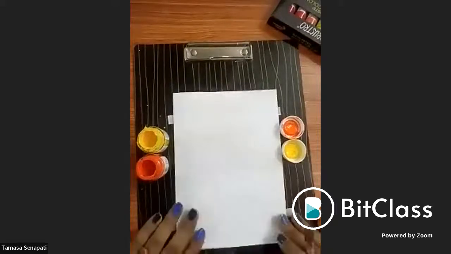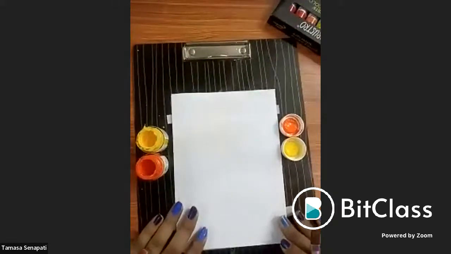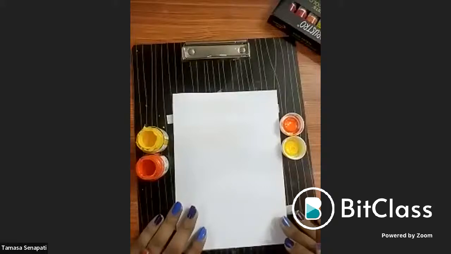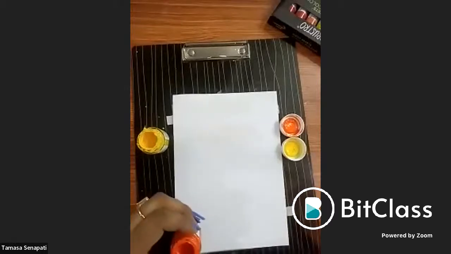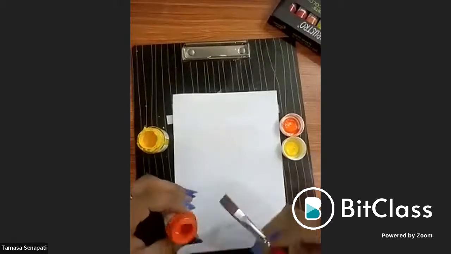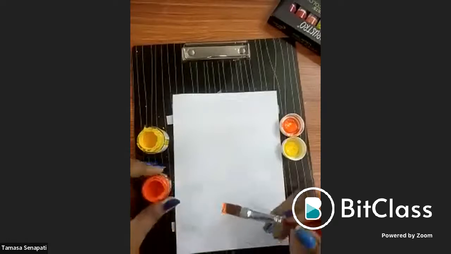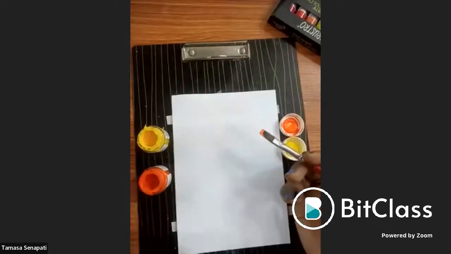And now come to the drawing part. Yes, Kalpana ma'am. On the canvas, we are going to use directly, because the canvas is already primed. Mostly canvases are primed, so no need to use anything.